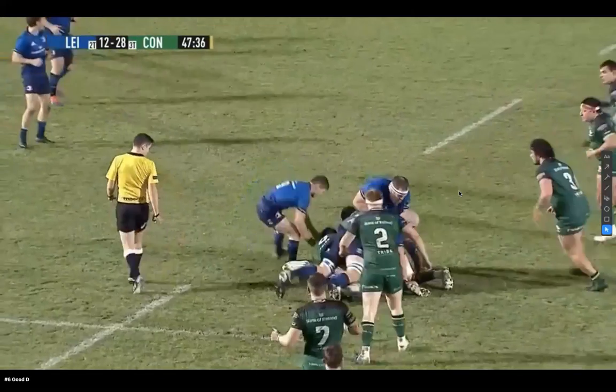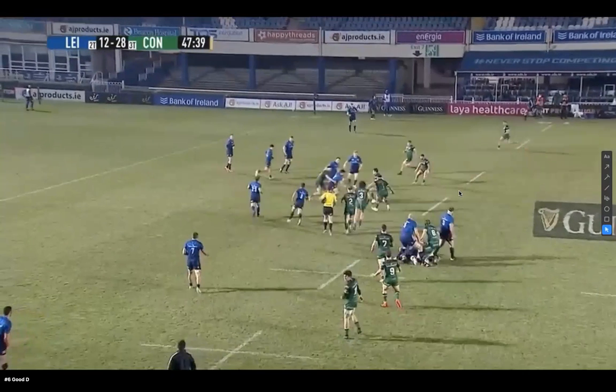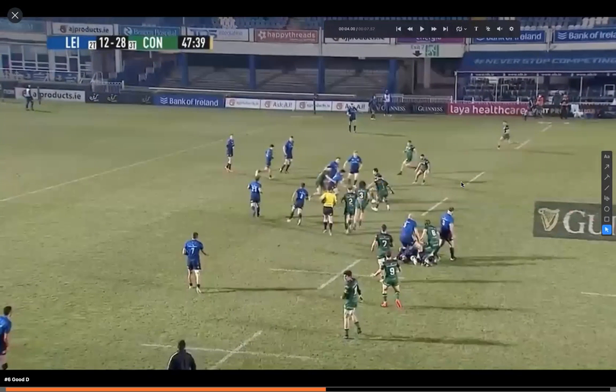Go on again, lads. Anyone? Just the guy with the headband? Comes up running and then retreats back to get 40 so that there's no space. Good man, Fionn. That's it.